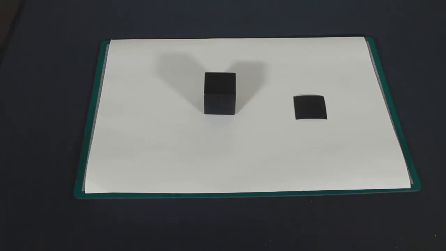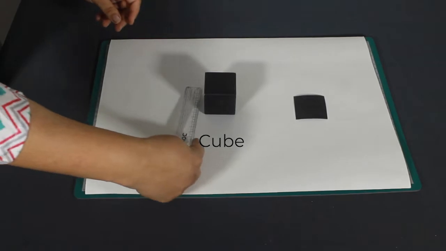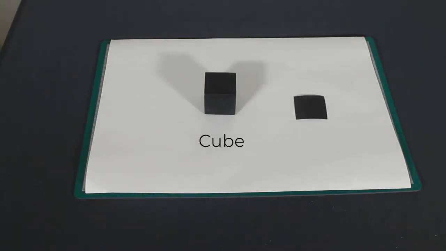Similarly, you will see a square and a three-dimensional block. This block is known as a cube, as all the sides of this cube are equal.